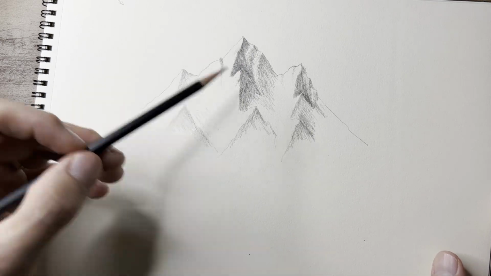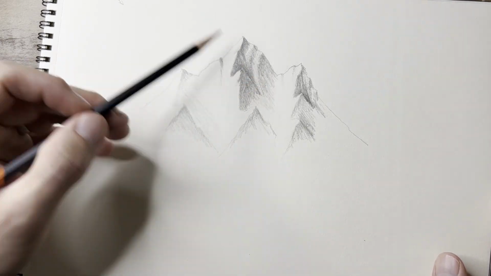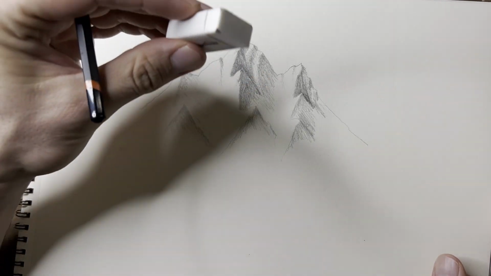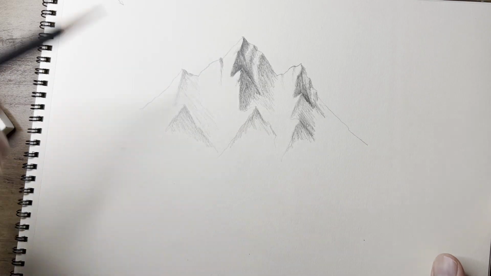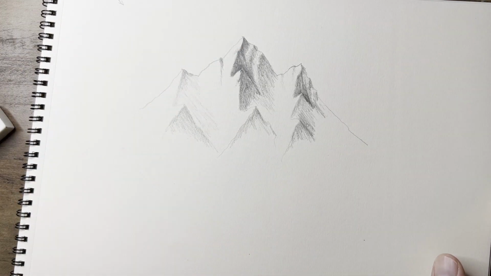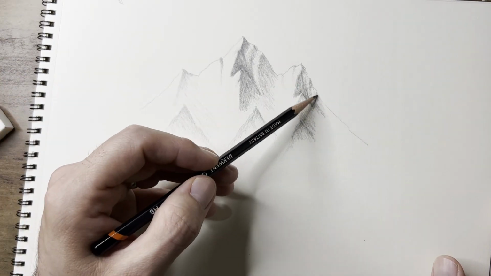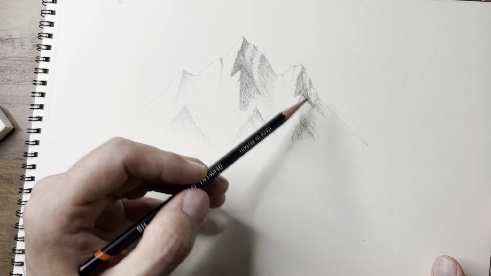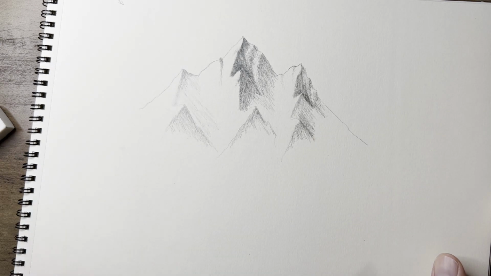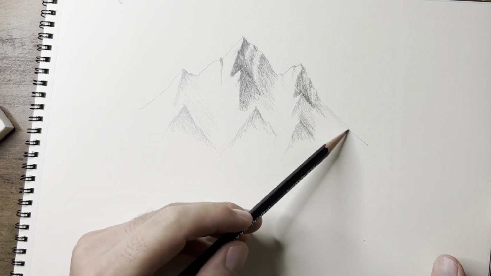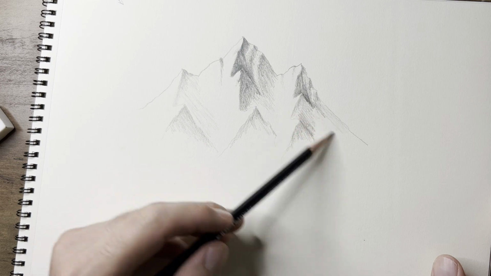Now, if you find that your shading is way too solid, meaning one tone, you could use an eraser to go back and remove some of the shading. You just got to be careful not to smudge it too much. And if you do, it's no big deal, of course. We're here to learn, to improve our drawing skills and our shading.